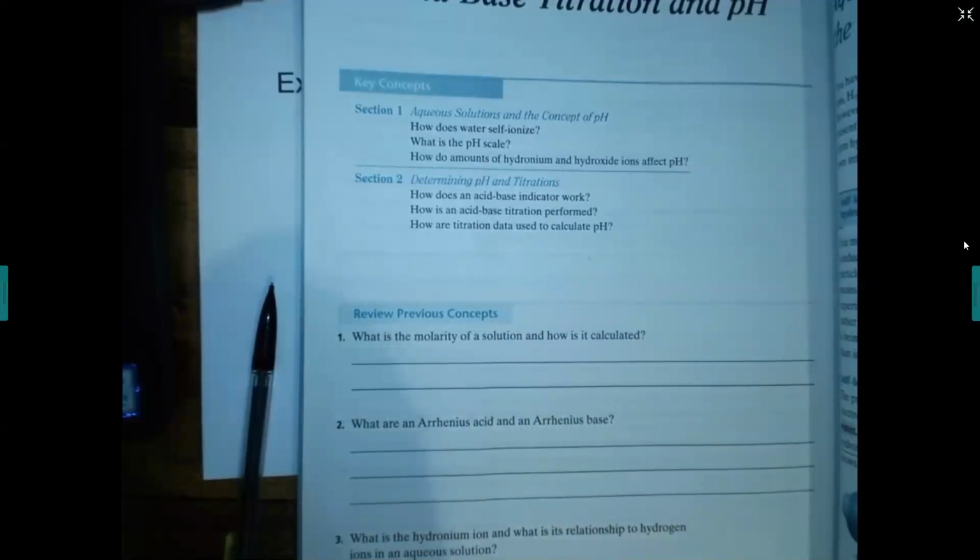Okay, so you have your bookwork and you have your Labster, and then you are done with chemistry. And guys, I miss you. I wish we could have finished the semester together because there's a lot of cool labs we could have done. But I encourage you to take AP chemistry and you'll get to learn all of this again, and you'll get to do a lot of cool labs along with it.